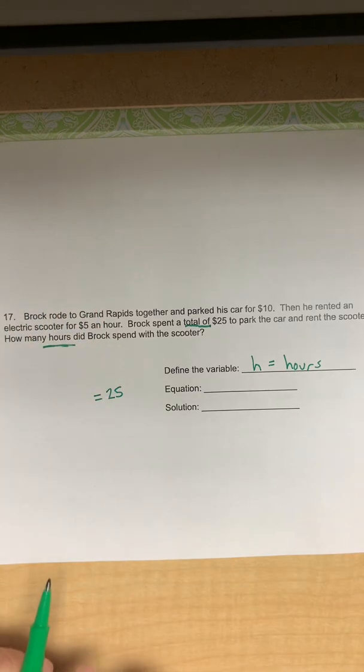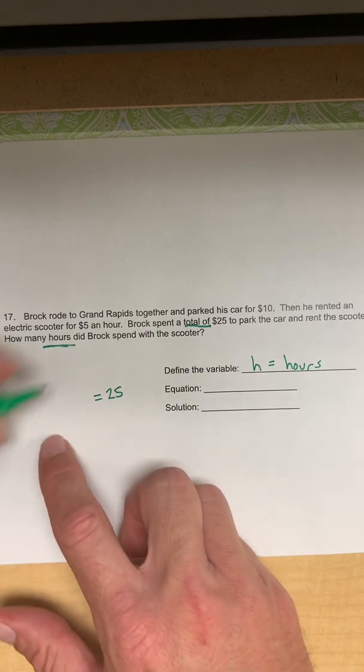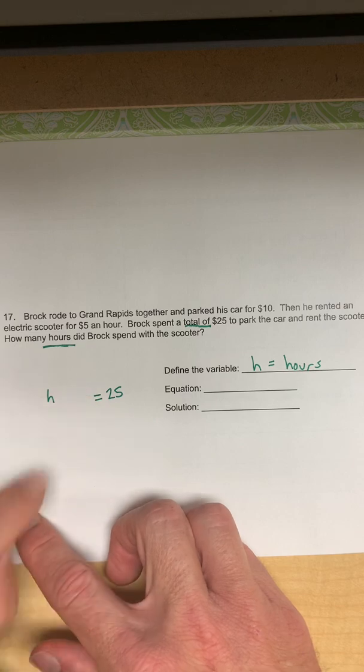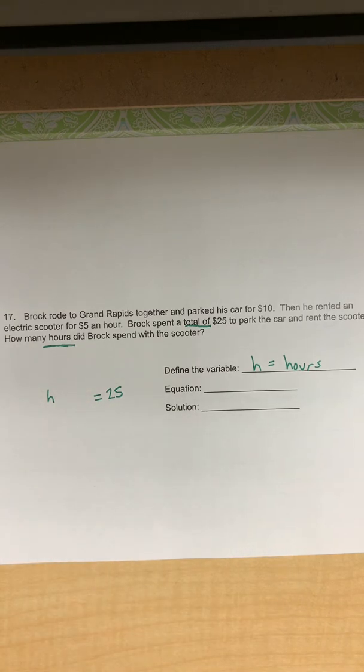The next thing I do is I look for my variable. We already found that, that's H. So an H will go over here. Notice I always give myself space on either side of the letter. That way, if I have to write more stuff in, I have space to do that.